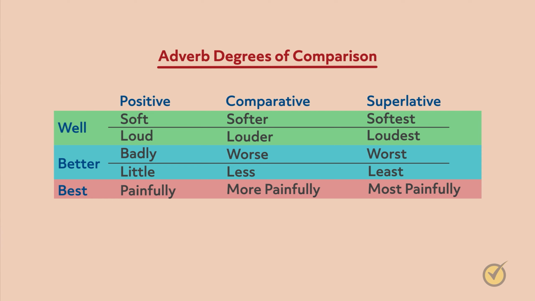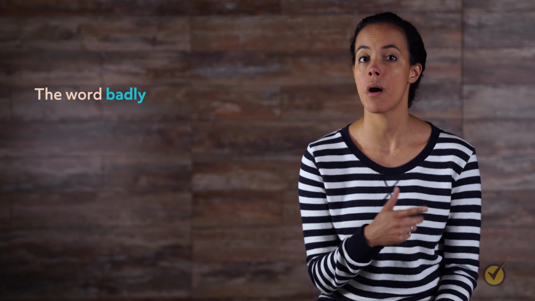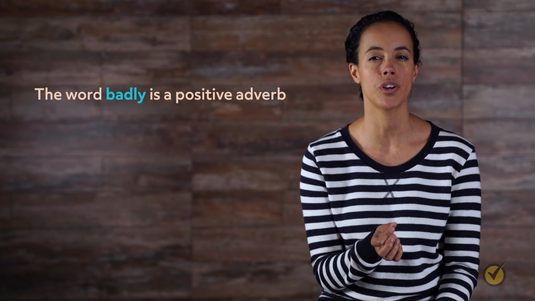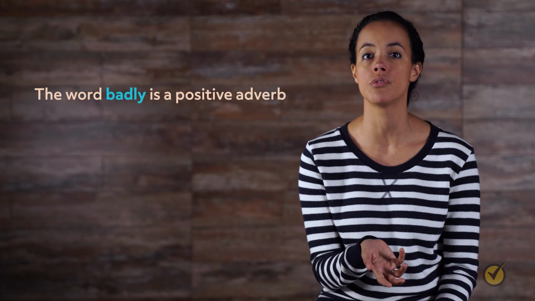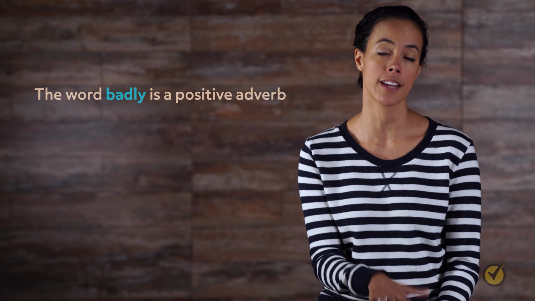As you can see, with each comparison, the degree of its descriptor is increased. There are many ways of changing adverbs from positive to comparative and superlative. Let's go over each one with real examples and see how they differ. What's important to note about positive adverbs is that the words used don't necessarily have to be positive or good words. For example, the word badly is a positive adverb because it is the first or basic degree you can use to describe something without comparing it to anything else.